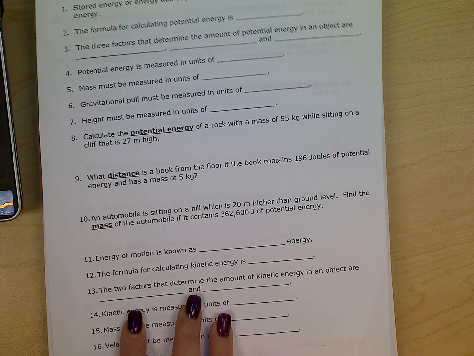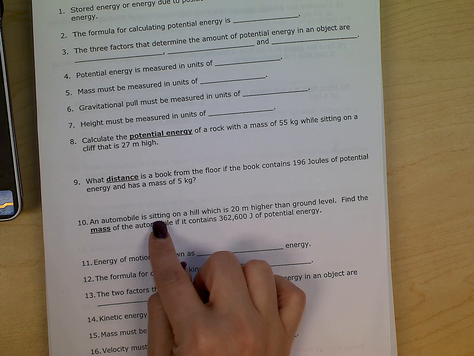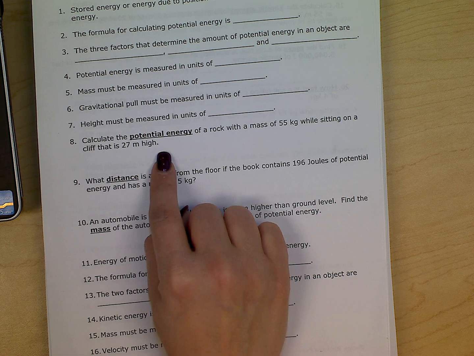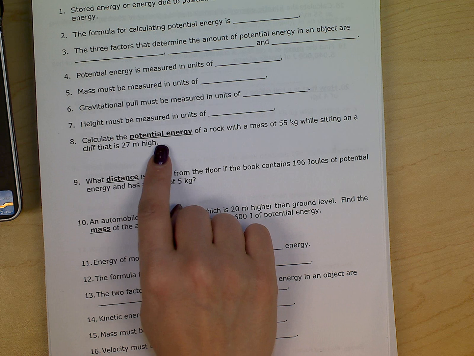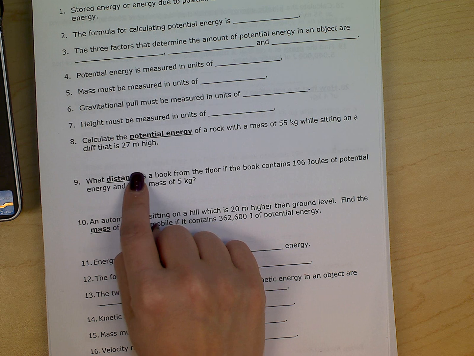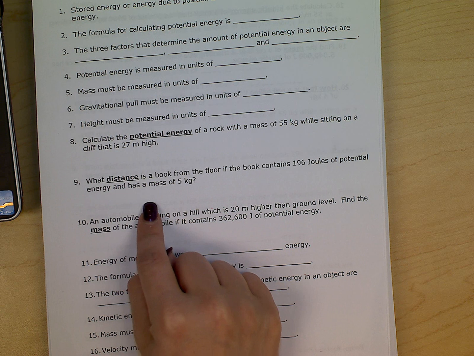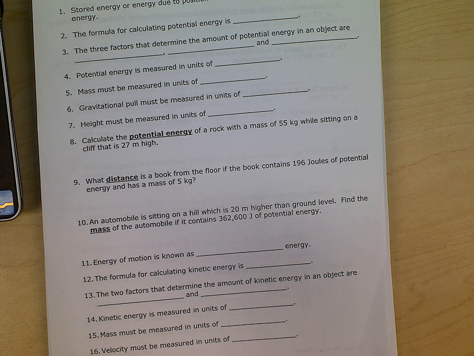All right, 8 through 10. This is potential energy calculations. So it tells us calculate the potential energy. So what formula are we going to use? PE formula. What distance rather is a book from the floor if it contains 196 joules of potential energy and a mass of 5? So it's distance from the floor.